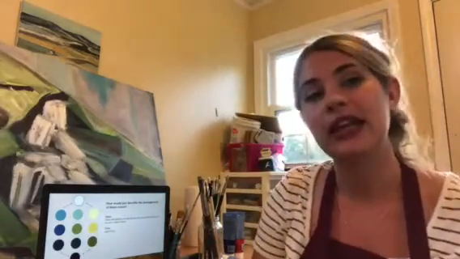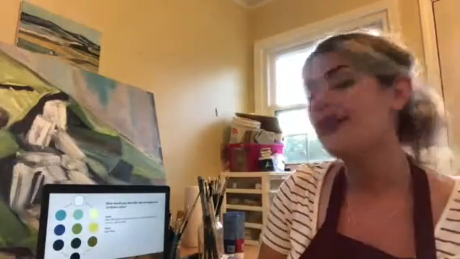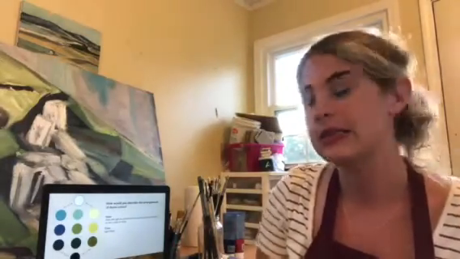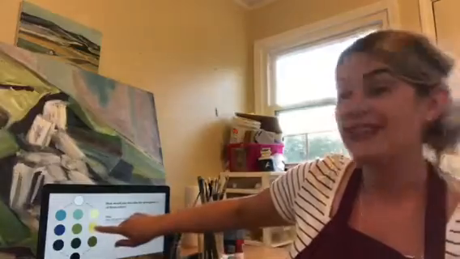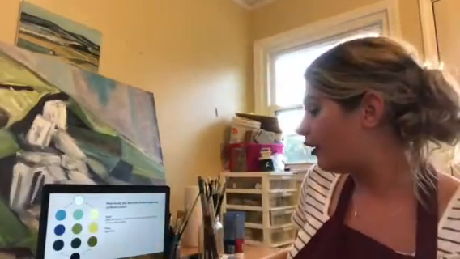So specifically, we've got another word that deals with our lighter values. So light values are actually called tints. So if this is yellow, this is a tint of yellow. So this is a lighter color of yellow.